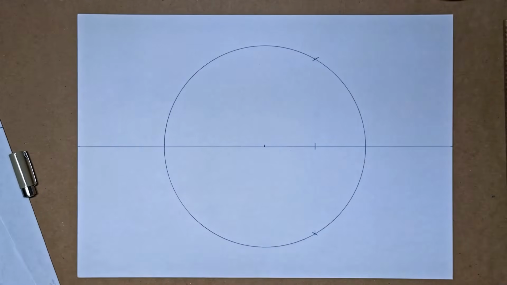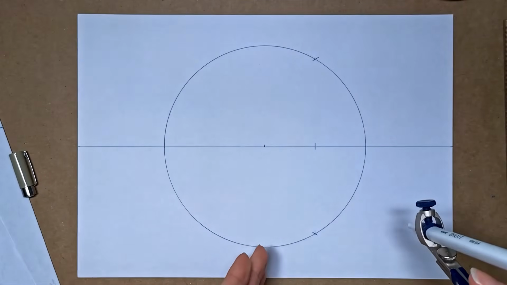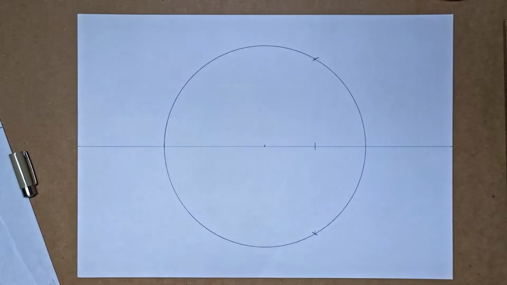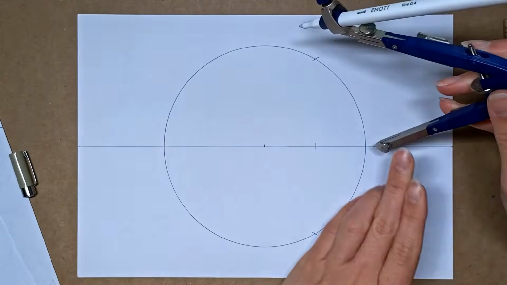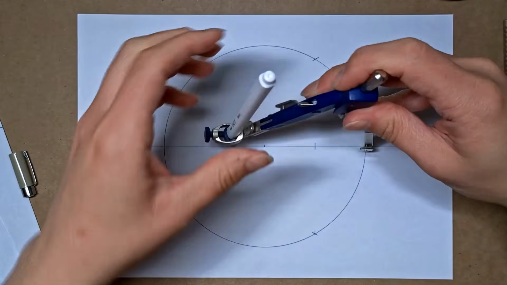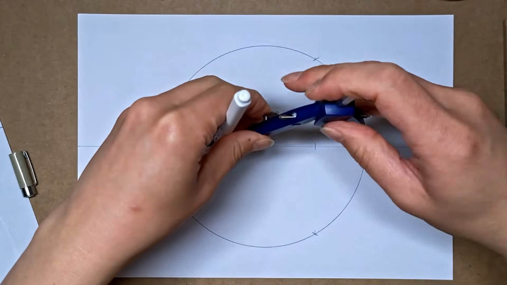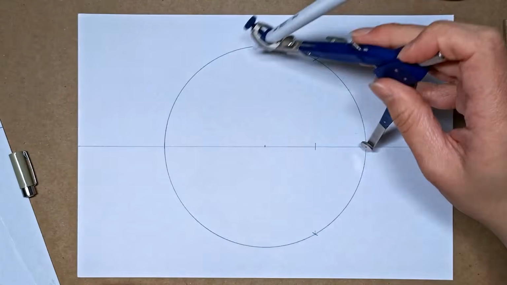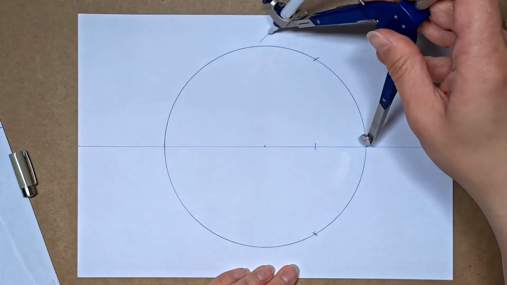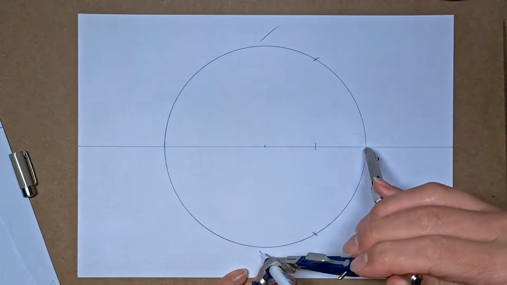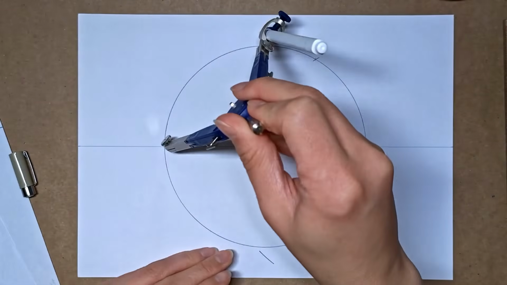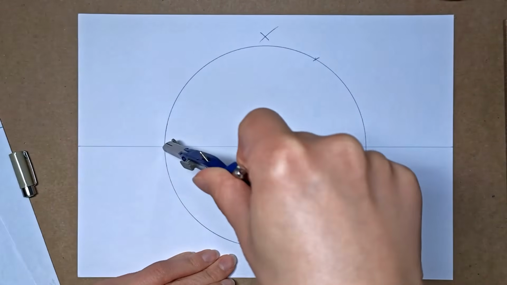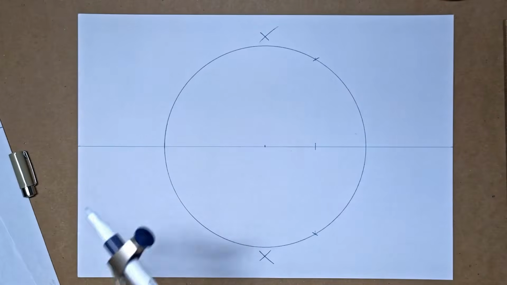And I will need a perpendicular line to my horizontal. And here I'm also going to use 3/4 of my diameter, like in the previous step. So a little arc up, a little arc down. Same from the other side, like this.